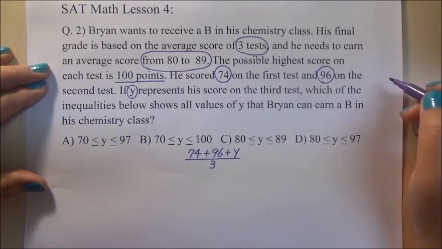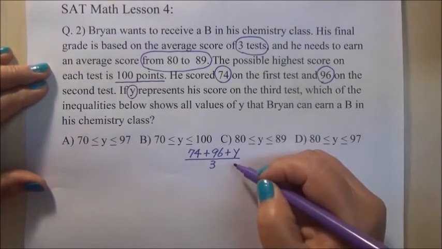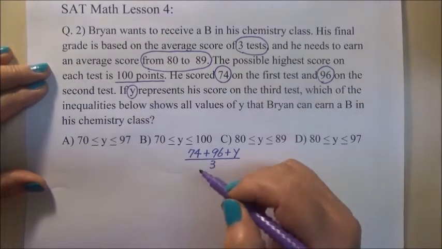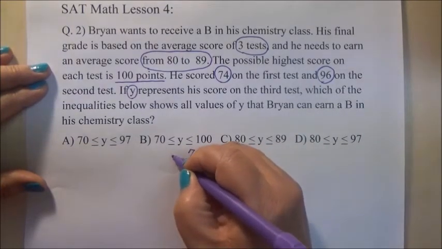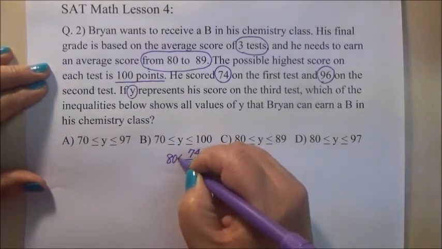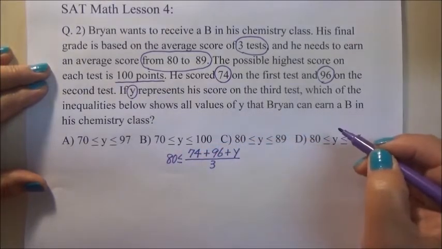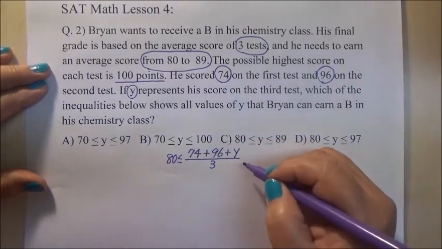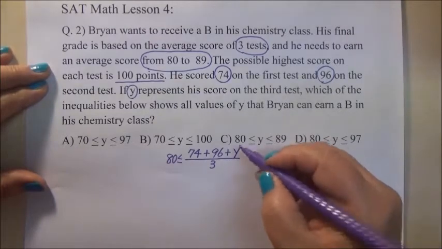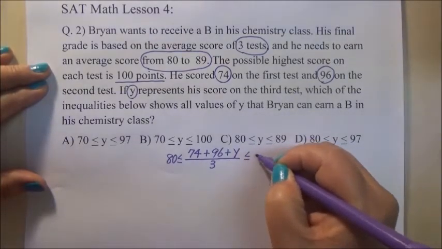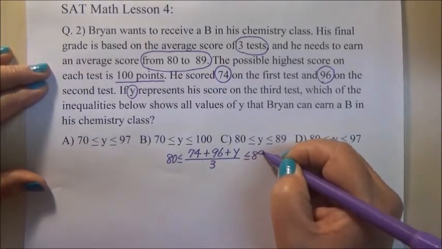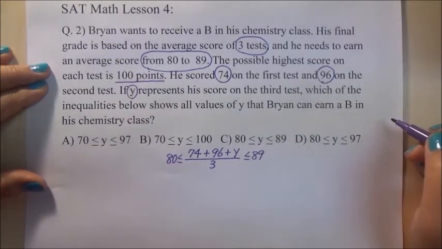This is the average score of 3 tests. So this should be greater than or equal to 80 points. And then this also should be less than or equal to 89 points. So what do we have to do next?